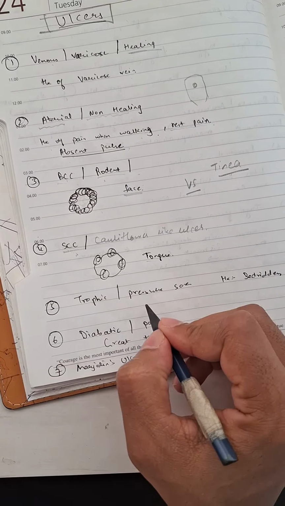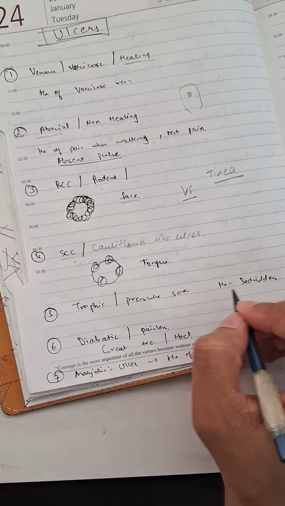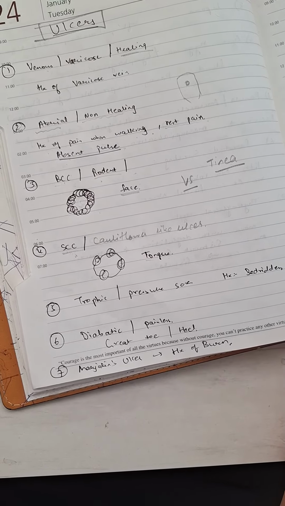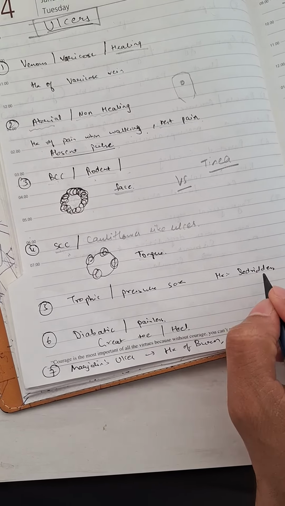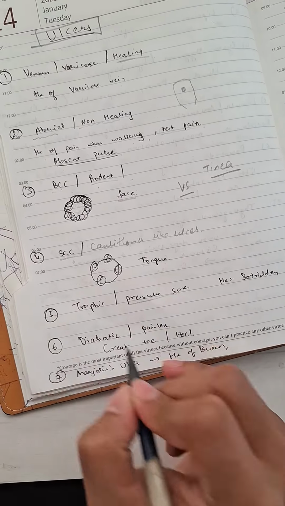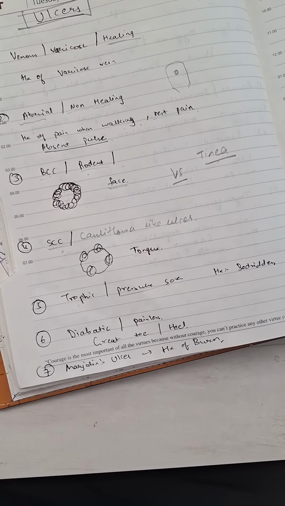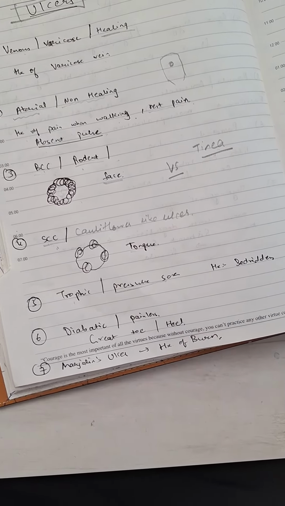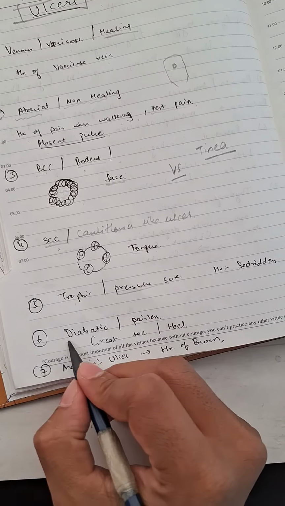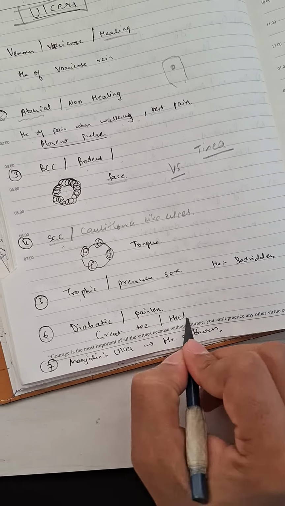Then if there is an ulcer on the plantar aspect of the foot, and they also give you a history that the patient is bedridden, then it is a kind of pressure sore, which is also known as a trophic ulcer. Then if a patient has a history of diabetes, and the ulcer is painless, and the patient does not know when it started and when the ulcer progressed, it is most commonly a diabetic ulcer. It is usually found in the great toe and heel.